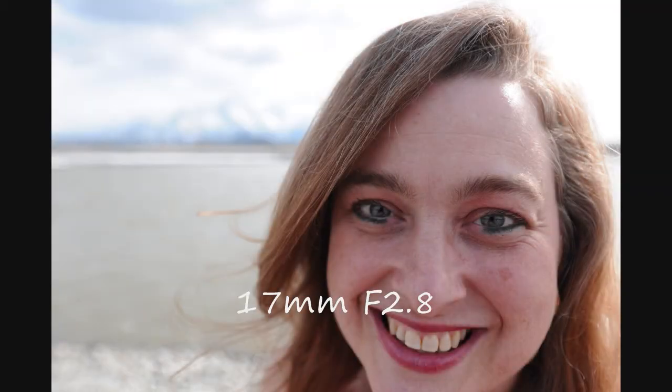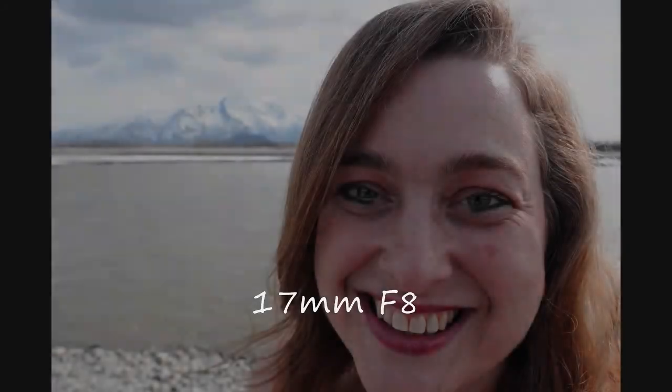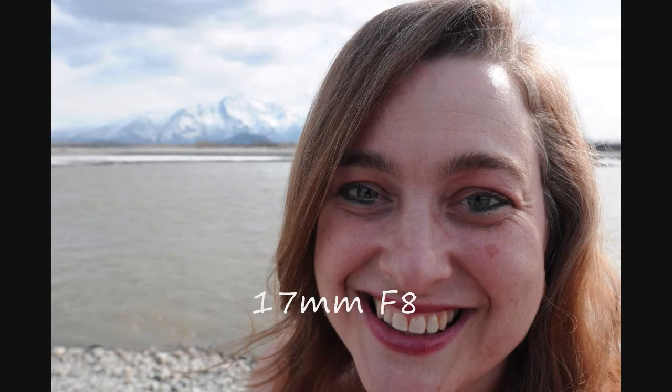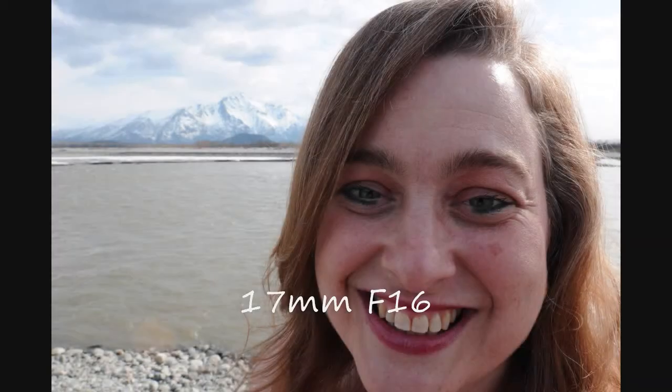Here I've brought the subject in even closer to show what I was saying, and even wide open with the wide lens, the background is out of focus. But as expected, very quickly as we stop down, the background begins to take focus, even at these extreme distance differences. And once we're stopped all the way down, you can see that the foreground and background, despite the subject being inches from the lens, it's all in focus.